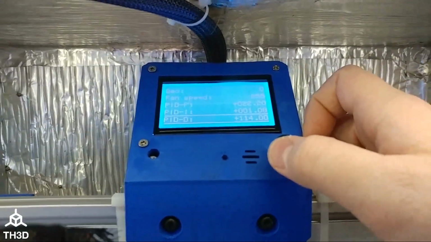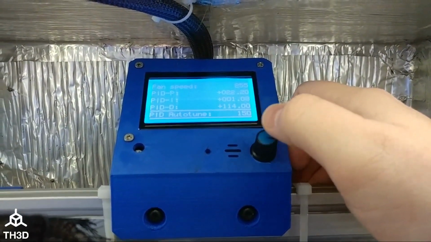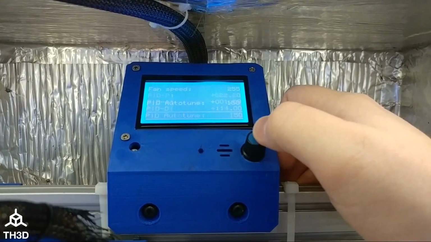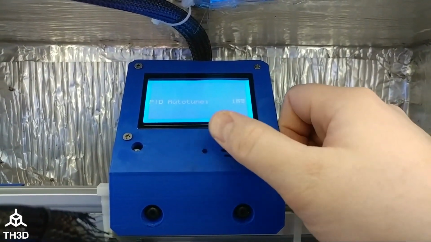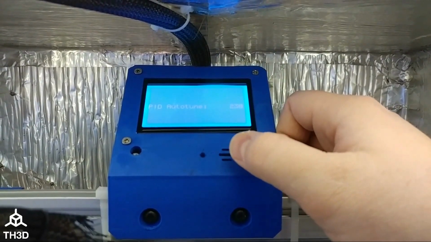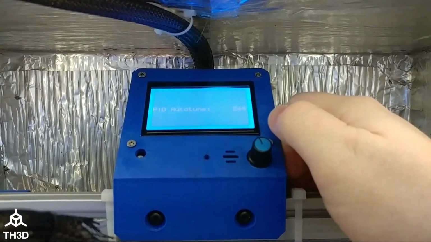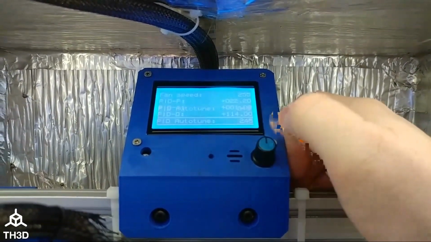This is your hot end PID settings. This is Marlin default. But if I go here, I can do PID auto tune. And then I usually print about 245 because this only does ABS. So I'm going to set this to 245. You should set this close to your normal print temperature and then hit the button.